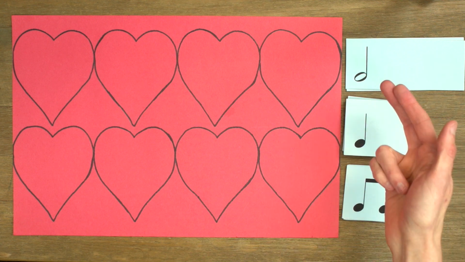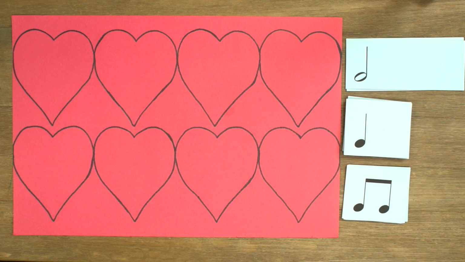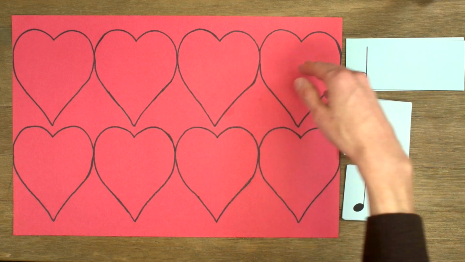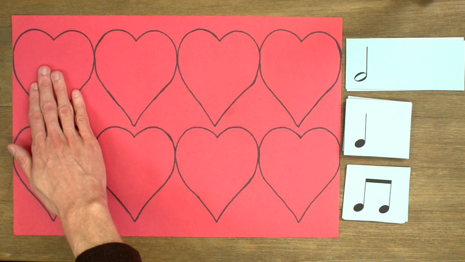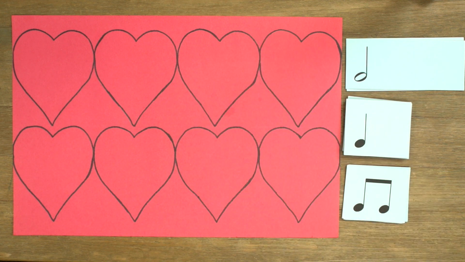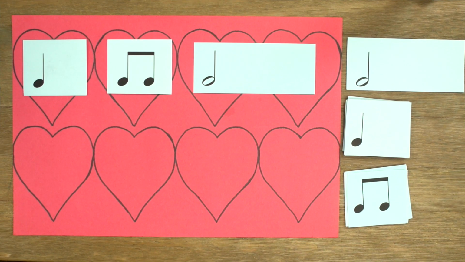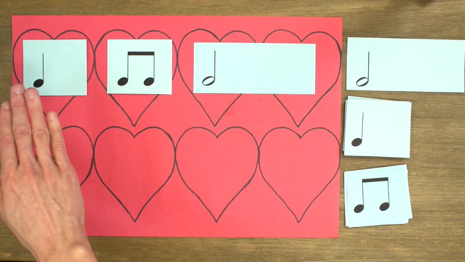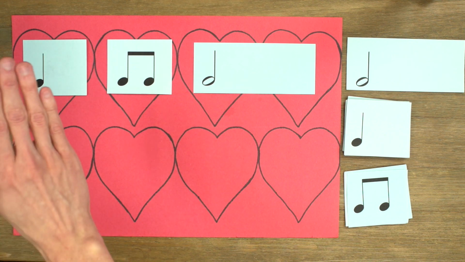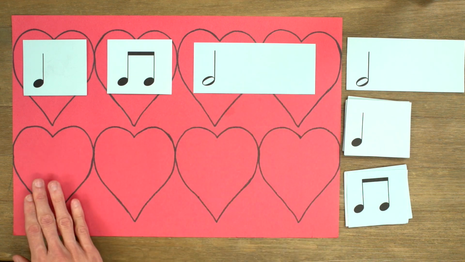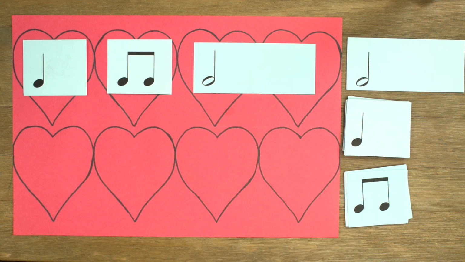Okay, for this last one, you're going to need half notes, quarter notes, and beamed eighth notes. Here's the first 4 beats to dictate. Ba, ba, ba, ba. Here it is a second time. Ba, ba, ba, ba. The correct answer will appear in 3 seconds. Here's the rhythm. Let's say it together. Ready, go. Ta, ti, ti, tu. Now I'm going to add 4 more beats for you to dictate. Ba, ba, ba, ba, ba, ba, ba, ba, ba, ba, ba. Try and dictate it.